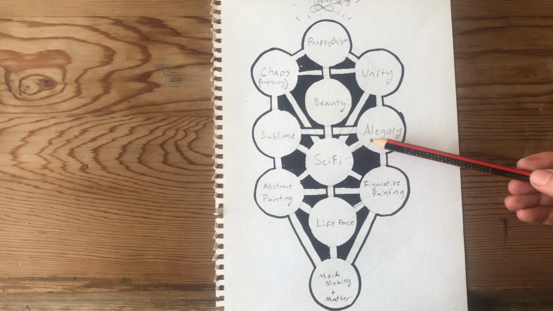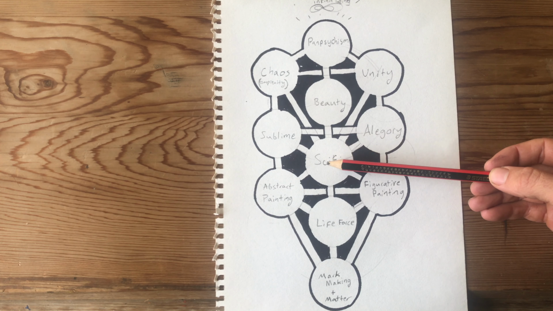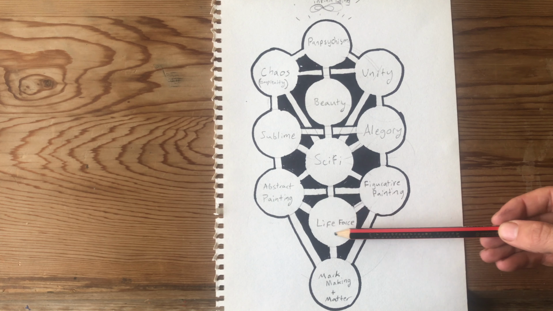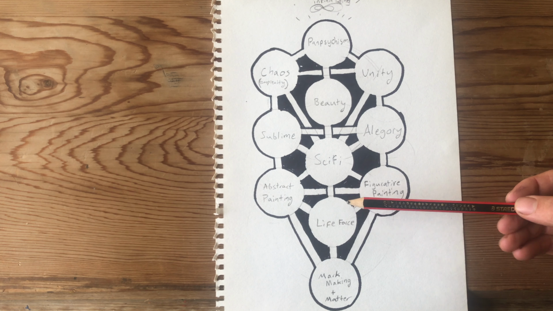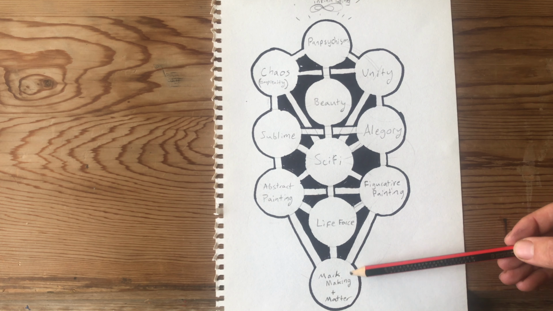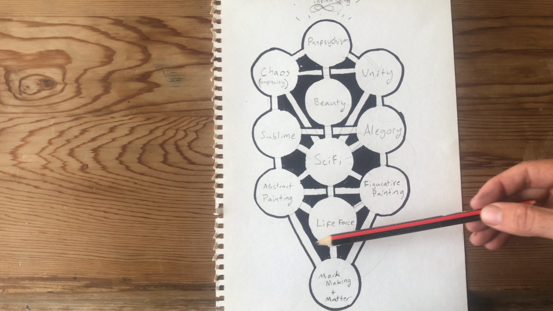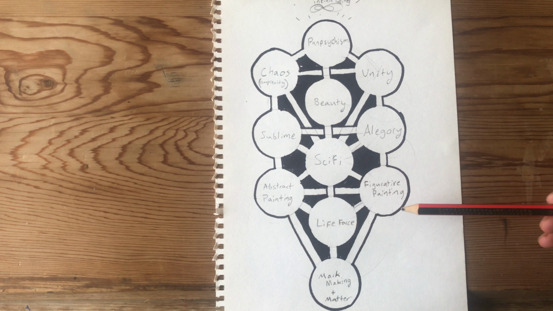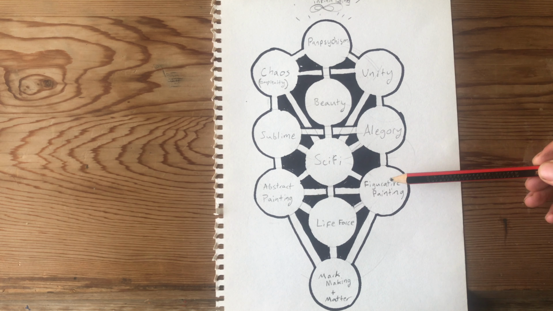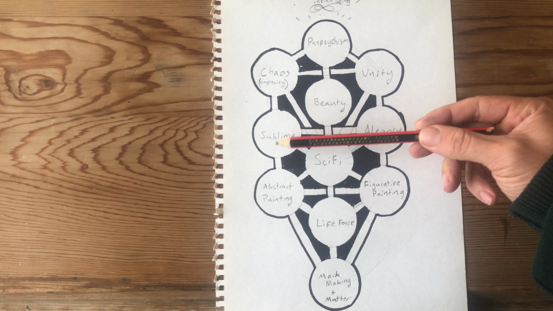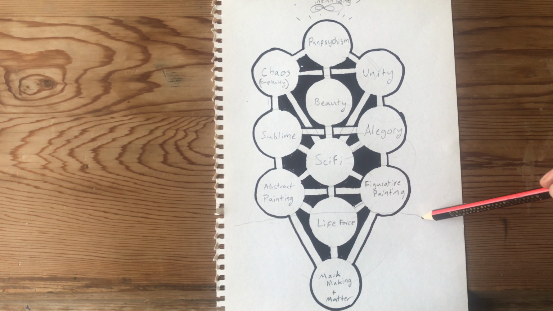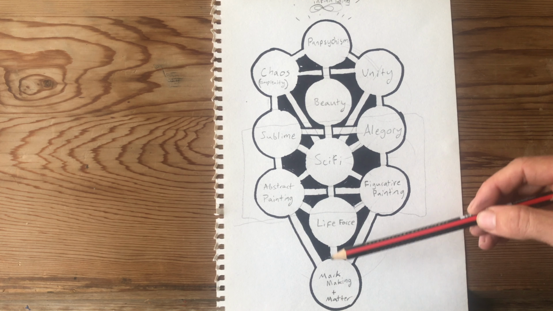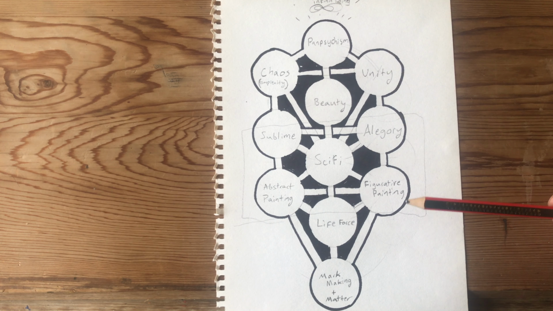Sci-fi is linking into allegory and sublime, and it's containing abstract painting and figurative painting, with the commonality of life force. Everything moves down towards the mark making and the matter, and everything is containing each lower level. So there is some sideways movement in some of these central areas, but mostly everything's containing the layer below it.